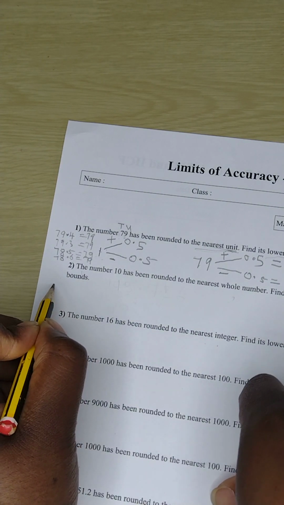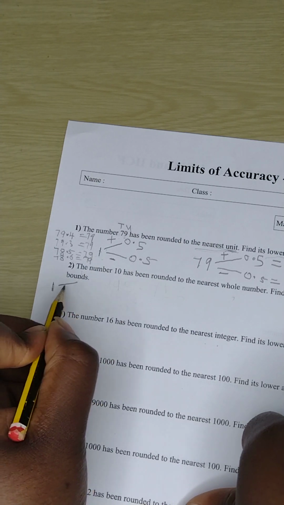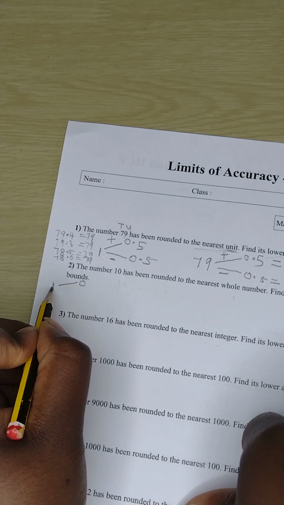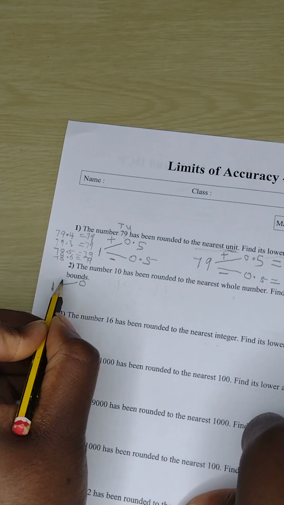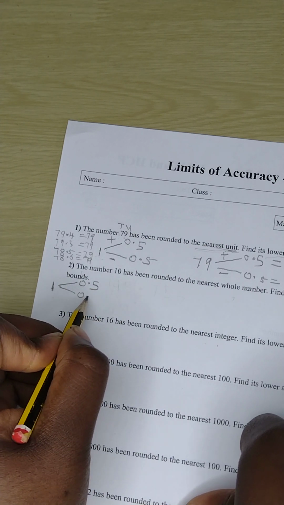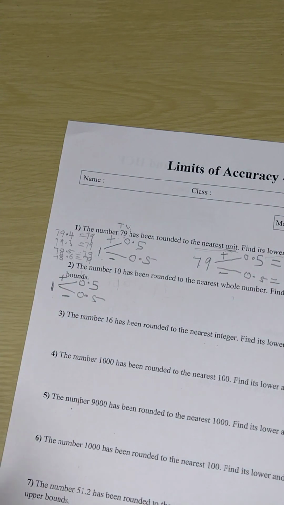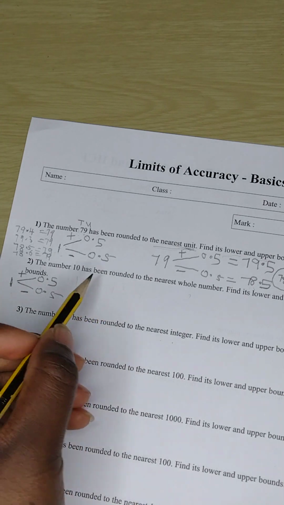Nearest unit, the smallest unit you can have is 1, right? So upper bound means that you split that nearest unit, so that 1 is split into 2 parts. Divided by 2, you get 0.5, so you add or subtract 0.5.